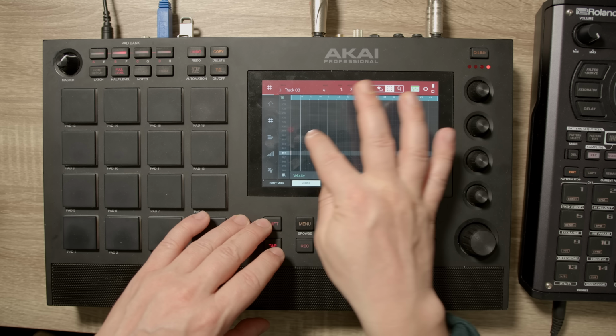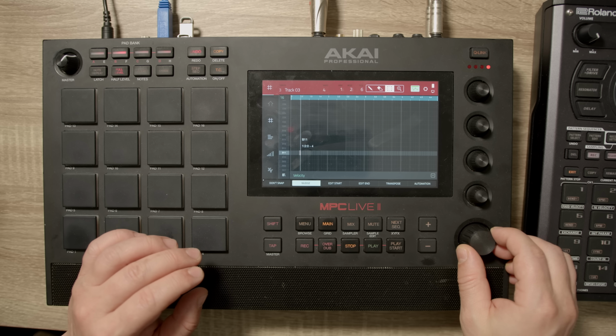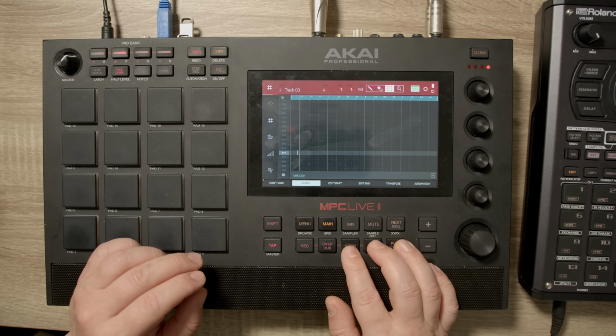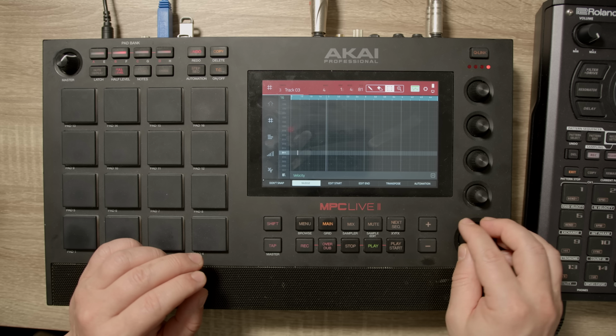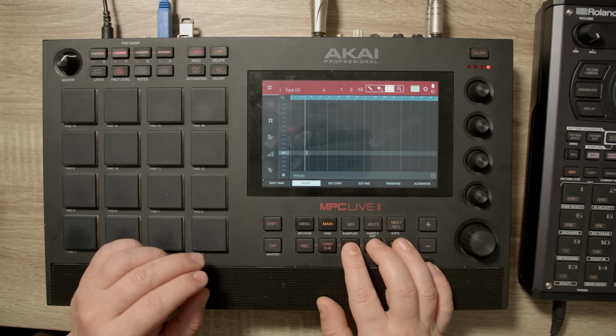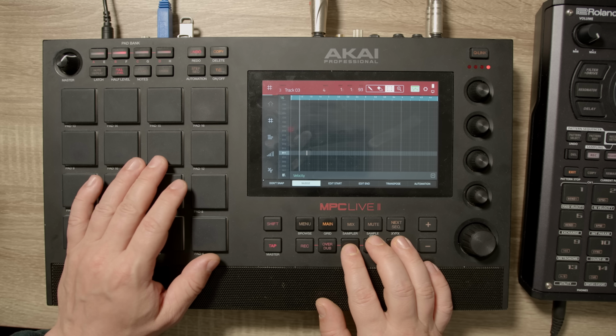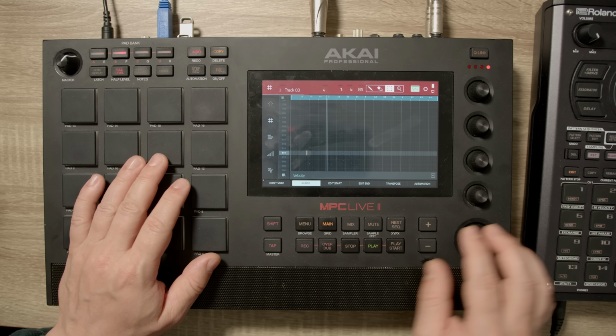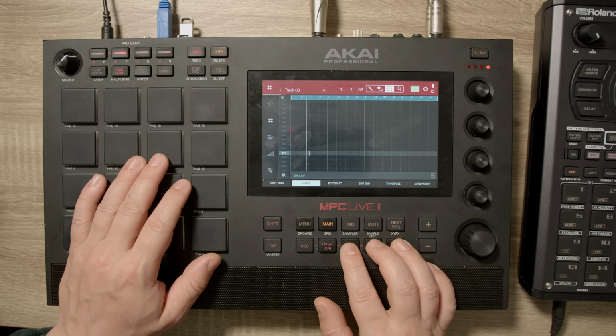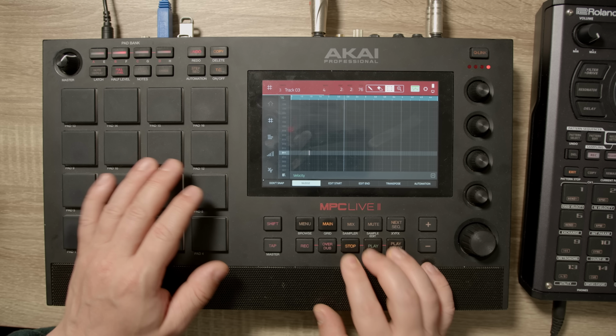Or maybe we can just move this and see how it hits if I play it right there. Right, maybe there. Right, that's pretty close.